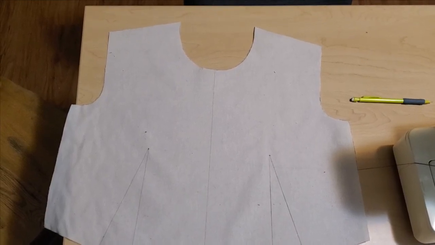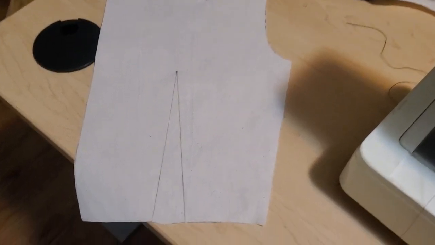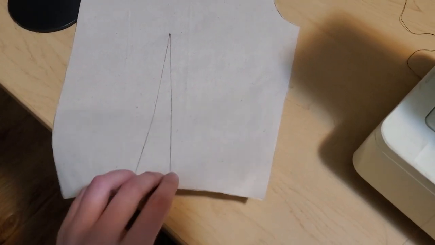Alright, so I followed the instructions in the Helen Joseph Armstrong book digitally in Seamly 2D. This is what my front bodice looks like. It has a waist dart, and then here's my back bodice, which has a waist dart and a shoulder dart. For those who don't know, darts are how you shape a 2D piece of fabric around your 3D body. If it weren't for darts, we'd all be wearing shapeless sacks or stretchy tubes.